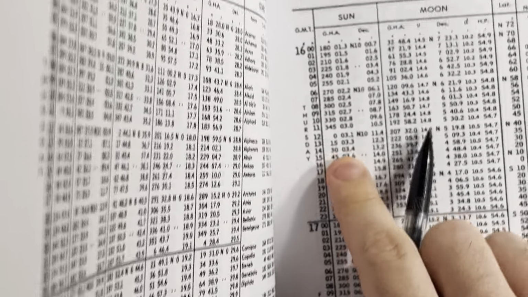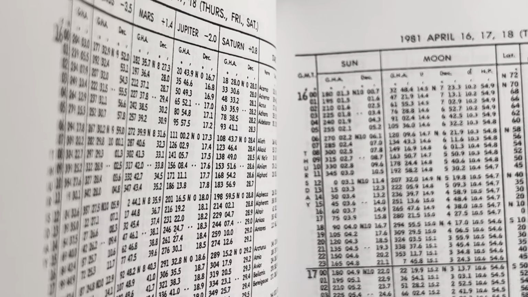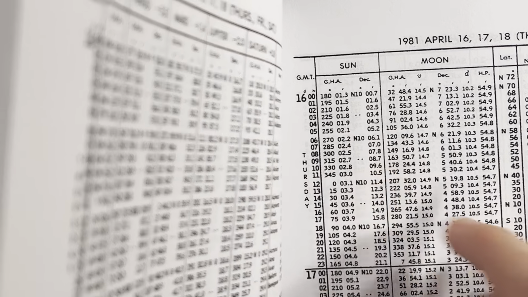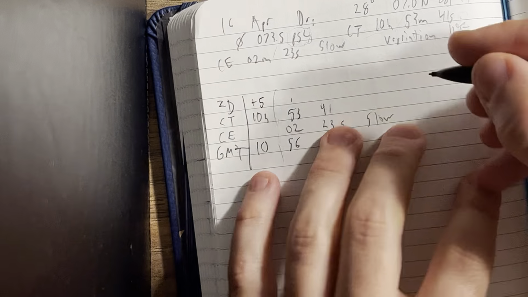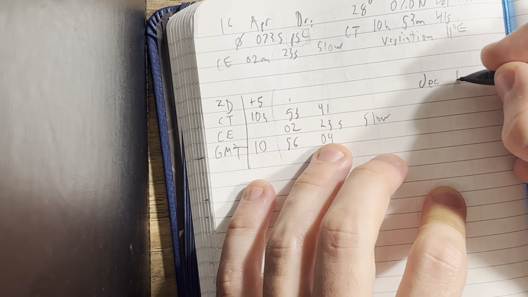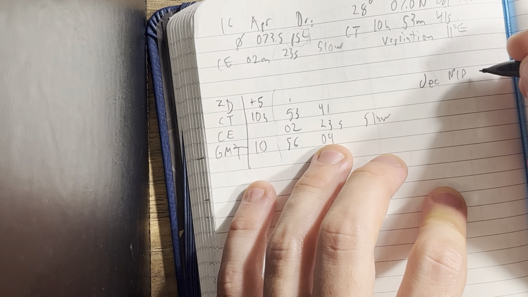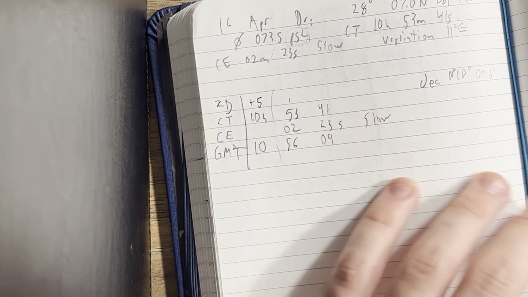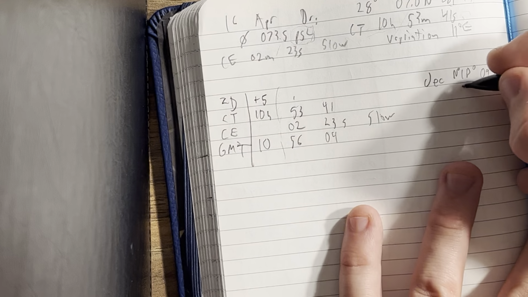So we're coming to the 16th at 1000. We had a declination of north 10 degrees and 9.6 minutes. So we'll just write dec north 10 degrees, 9.6 minutes. And we had a little d value of 0.9.